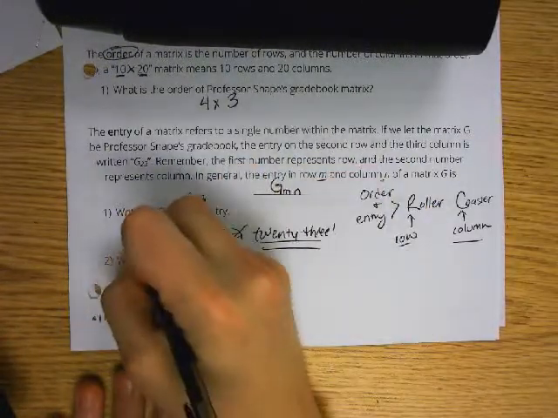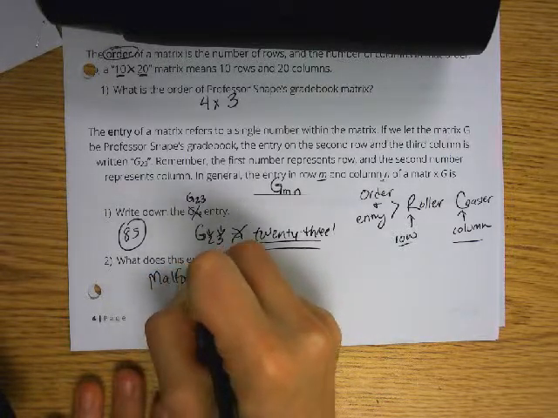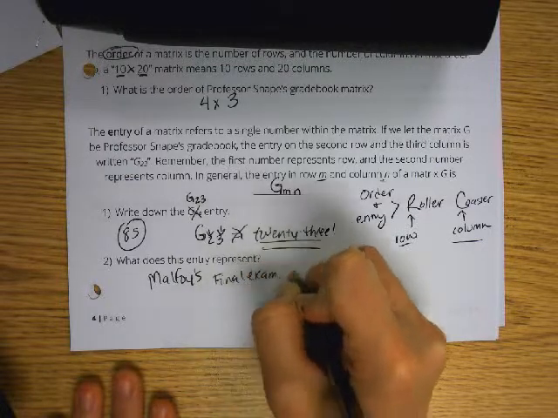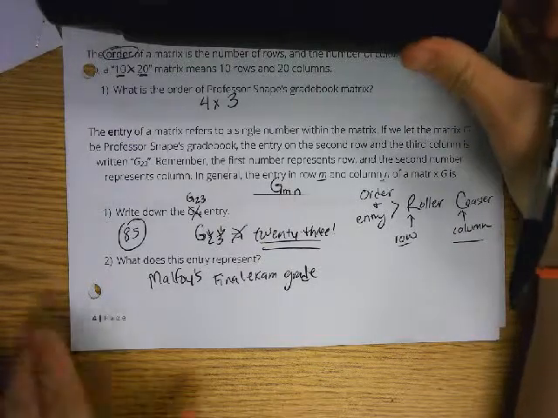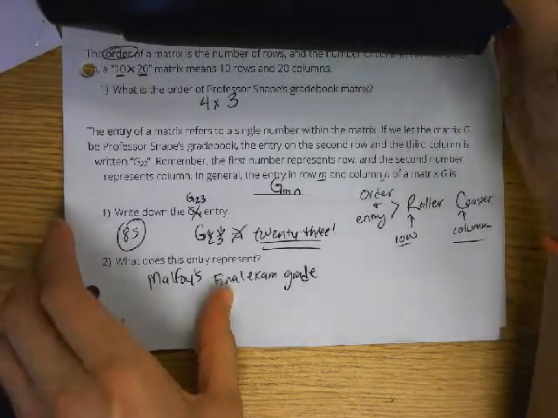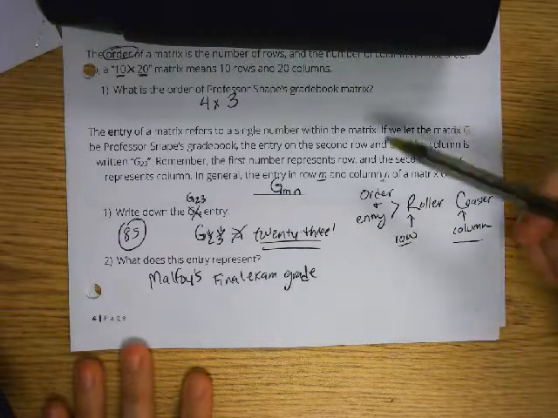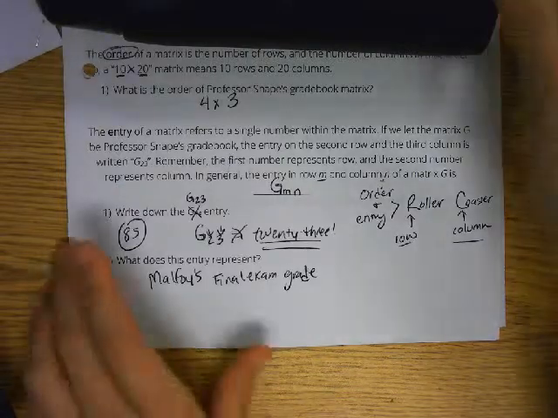So G23 is 85 and it represents Malfoy's final exam grade. The key points here are that row comes before column whenever we talk about the order or if we're referencing an entry in our matrix.